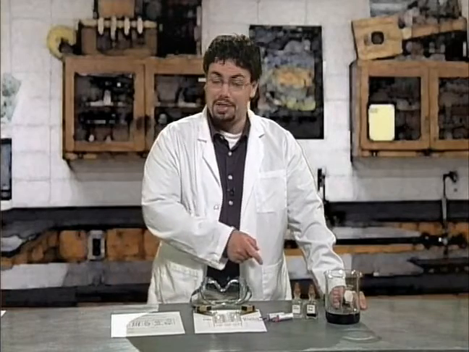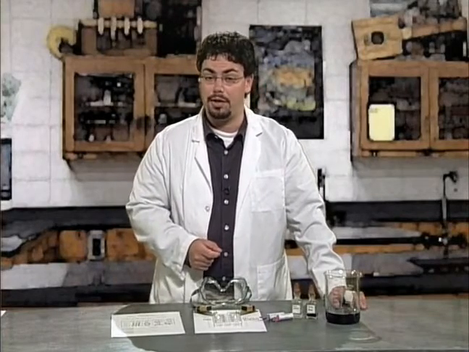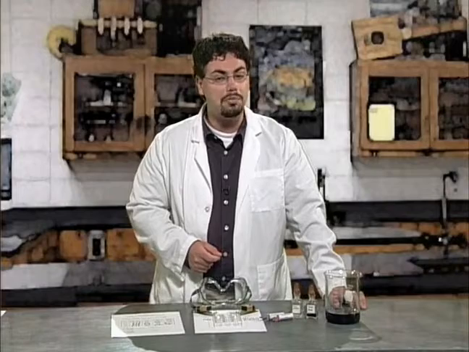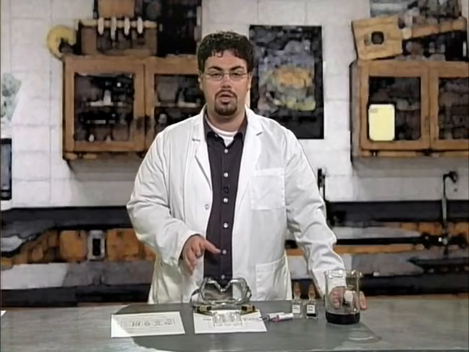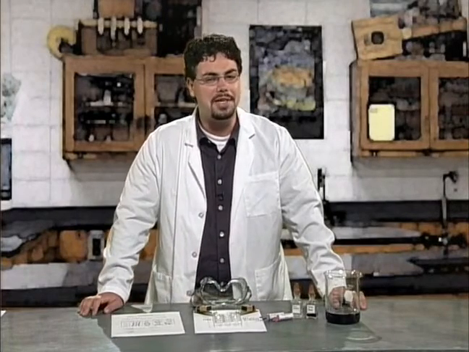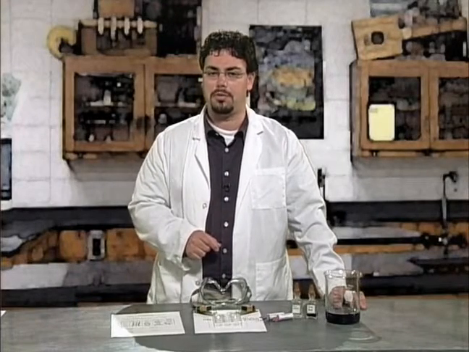You may be asking, why do we need so many different indicators? Actually, this is just a small sampling of the available indicators. Each one works best in a certain pH range. We'll discuss pH in detail in just a bit. Simply put, the pH scale deals with both the concentration of the acid or base and its strength. I don't want you to confuse the two terms.